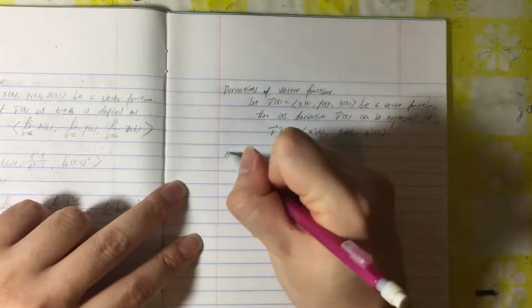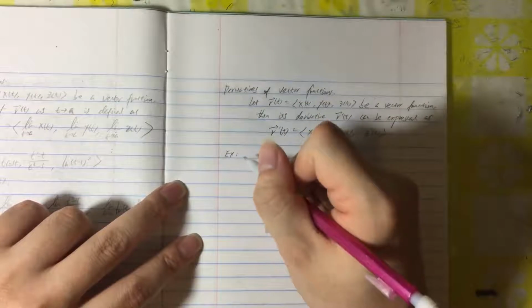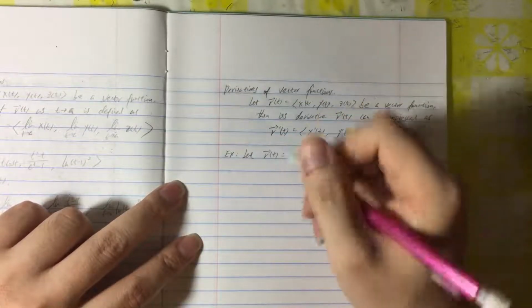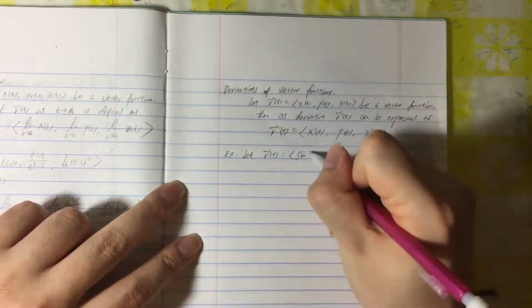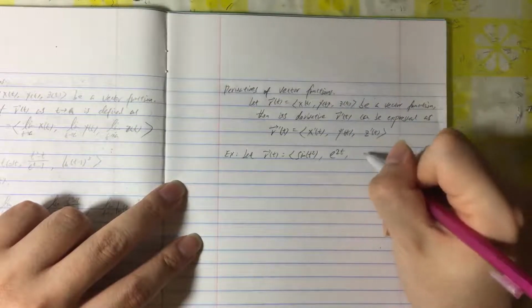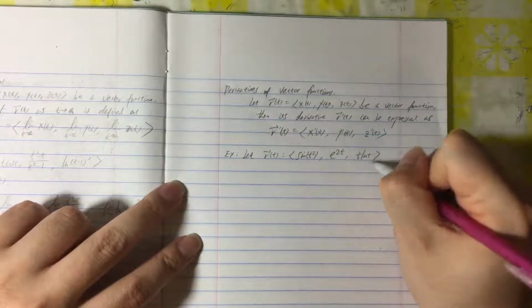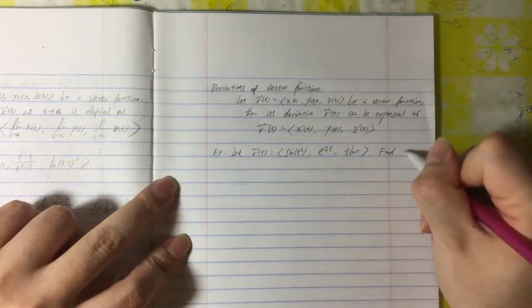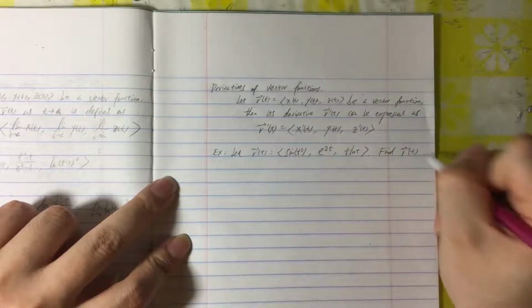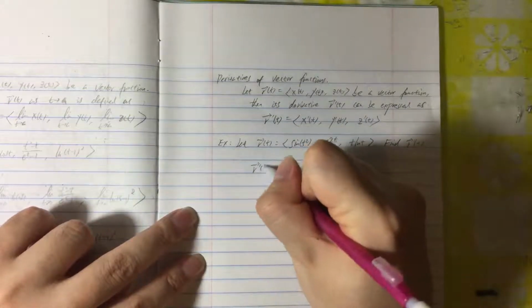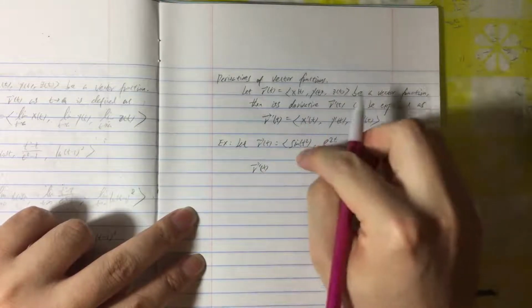Next, let's look at a simple example here. Let r of t be sine of t squared, e to the power of 2t, t times ln of t. Find its derivative, r prime of t. What can we do? We take the derivative for each component individually.